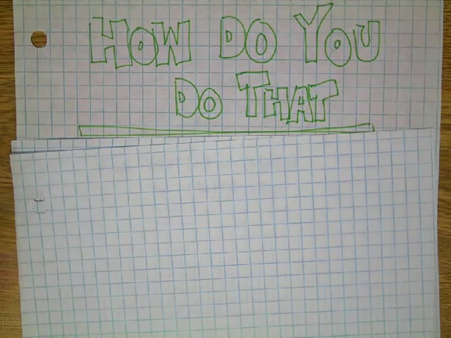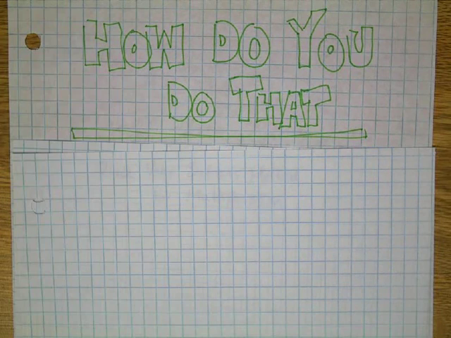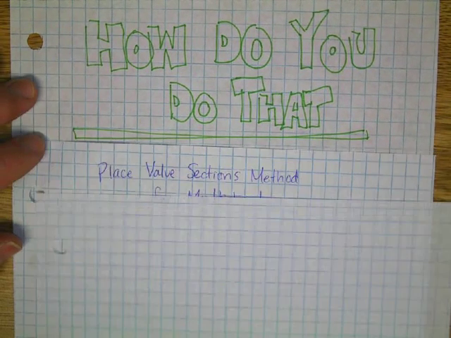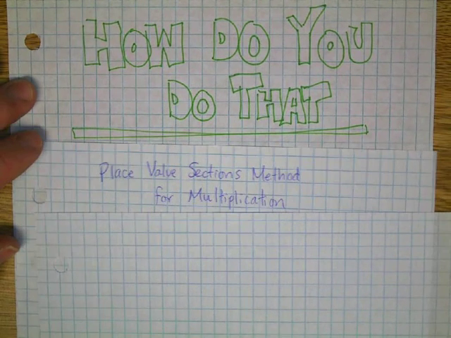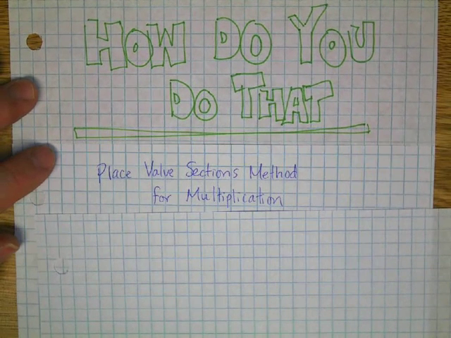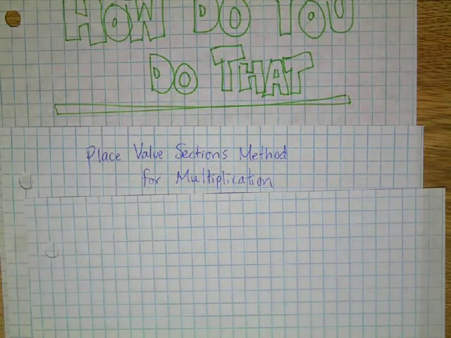Well, it's been a long time since we've been here, but we're coming back and we're going to do some math today. What are we doing today? Well, today we're going to be looking at how to use the place value sections method for doing multiplication.